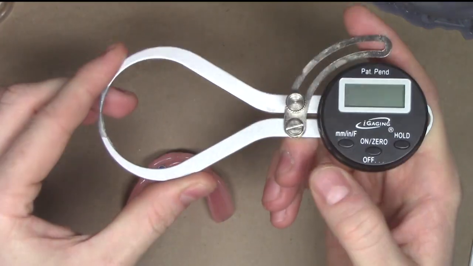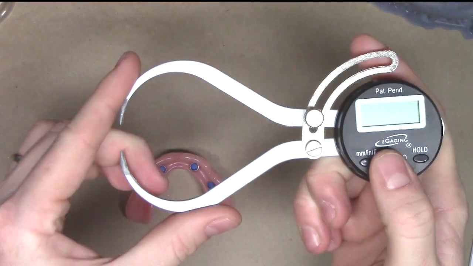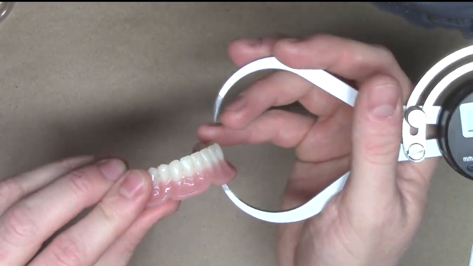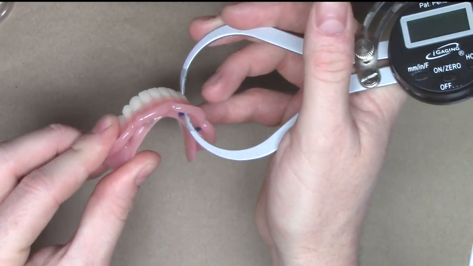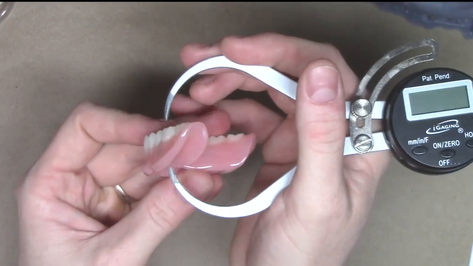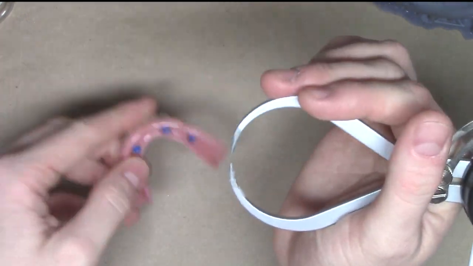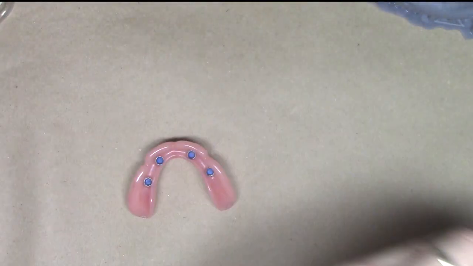You can order this just online. This is a little digital caliper, and unfortunately the batteries need to get replaced. But what you do is you take a digital caliper or a Boley gauge and you click it here to here, and it'll give you a diameter and a height. And this height, somewhere between 9 to 11 millimeters, is more than sufficient for overdenture stabilization.